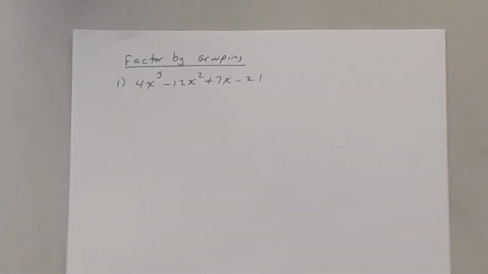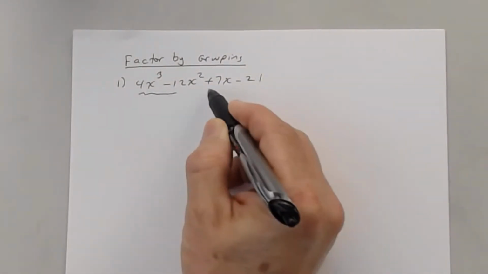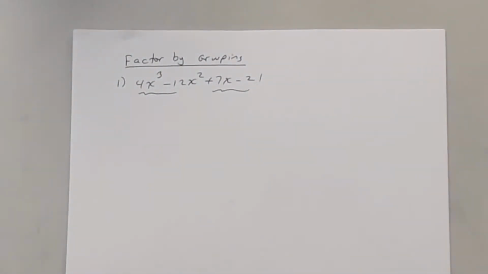But in this case the GCF is 1. Now since the GCF is 1, you then ask yourself, how many terms do you see? 4. If you see 4 terms, what are you going to try grouping? For us, right now, grouping the first 2 and the last 2 should work.